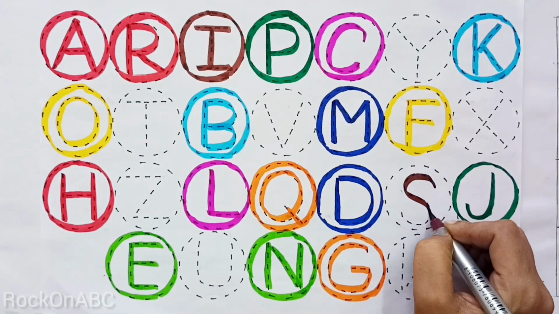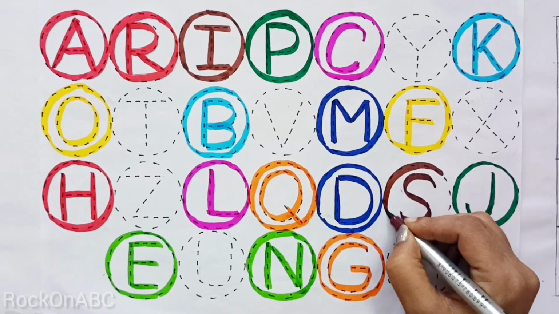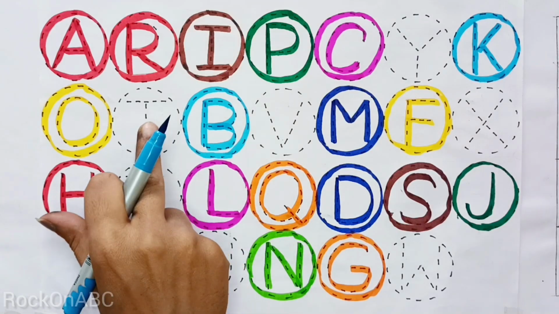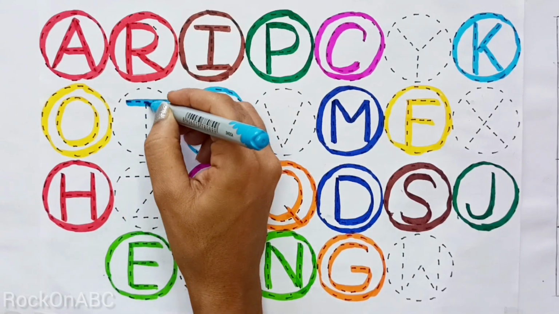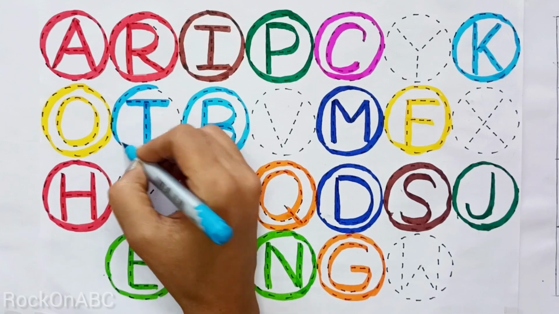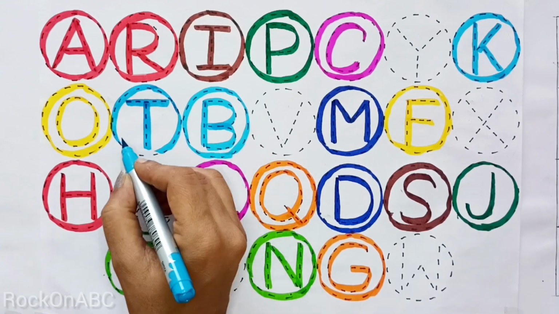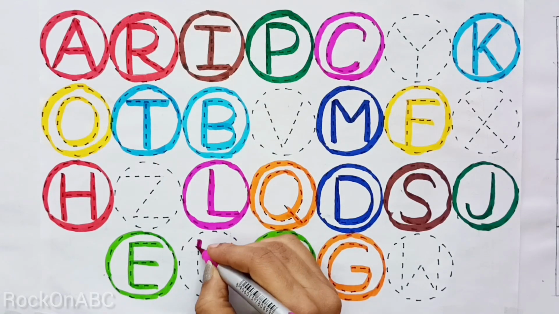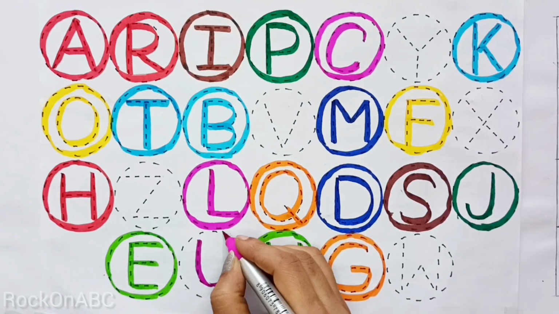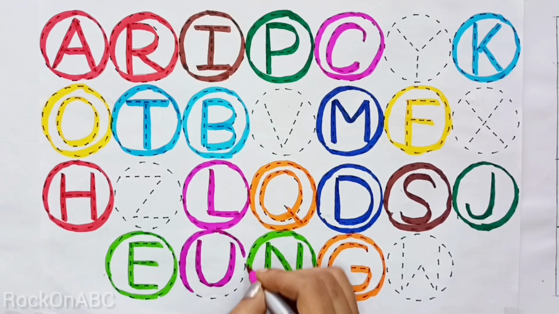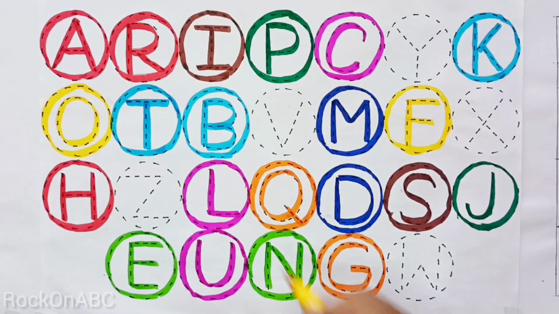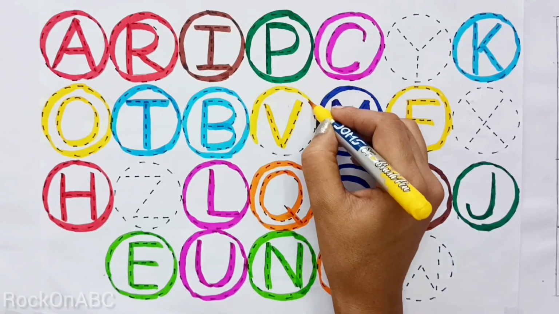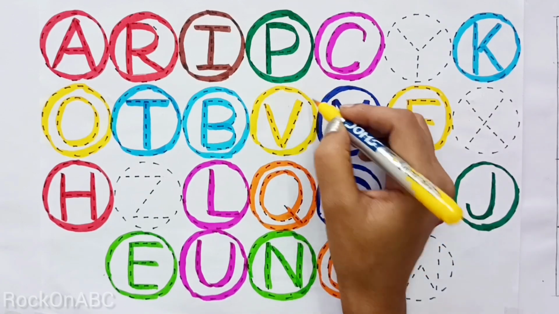Brown color S. S is for snake. Next I will trace T. Blue color T. T is for top. Next I am pressing U. U is for unicorn. Next is V. V is for victory.